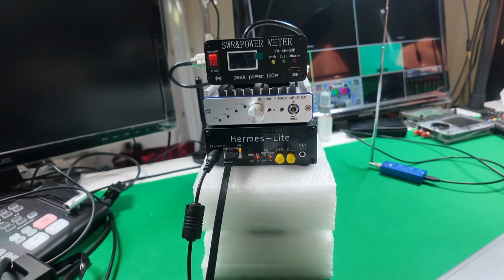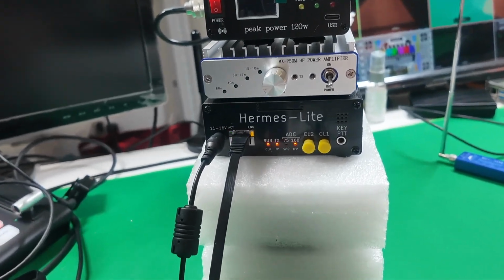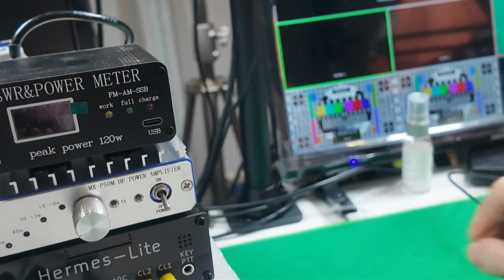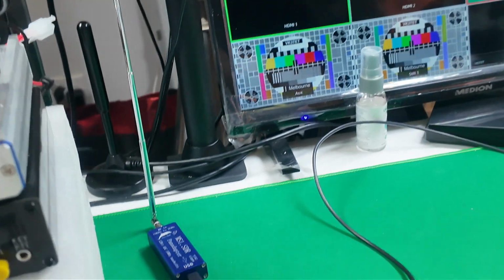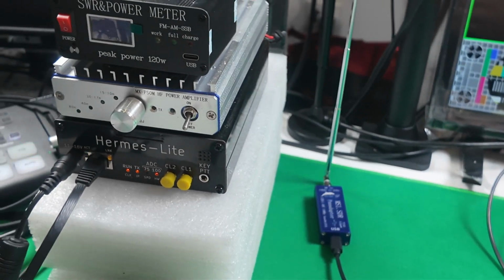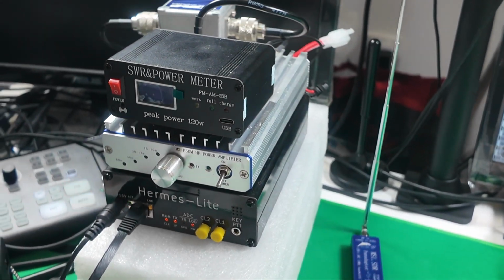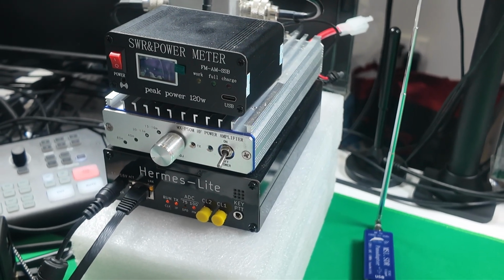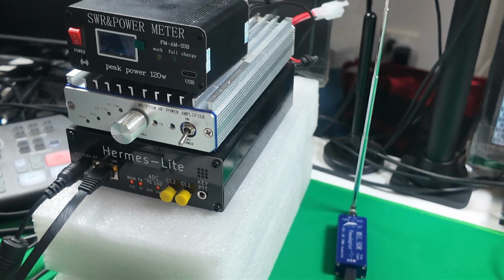So I hope that makes sense how this setup is done. So we've got my little SDRplay clone sitting next to it, and it's going to be receiving the signal that the Thetis and Hermes will be producing.